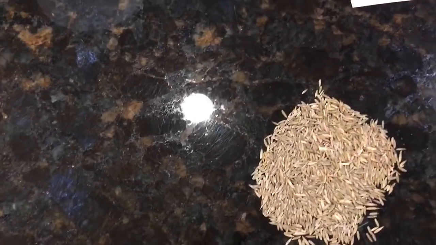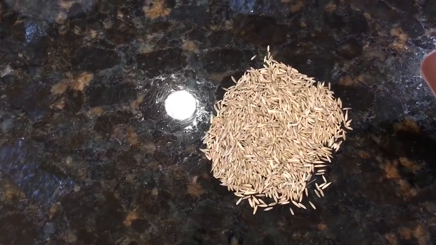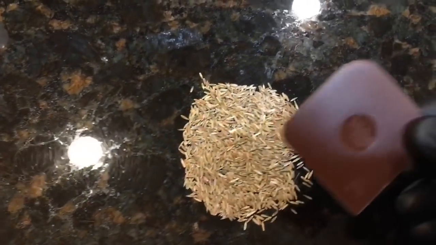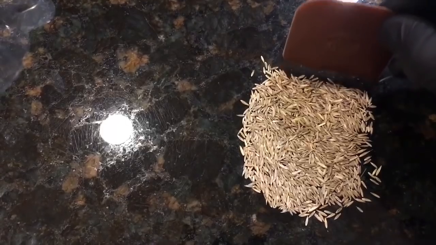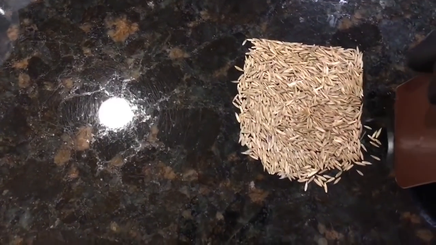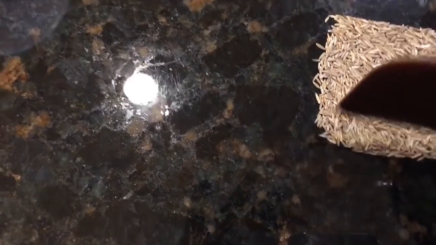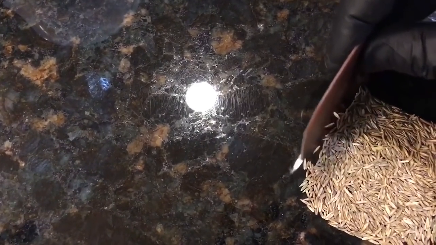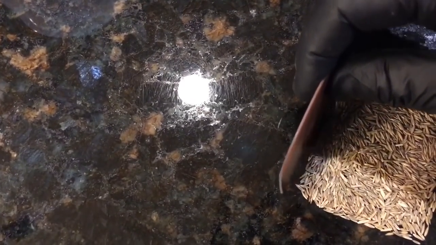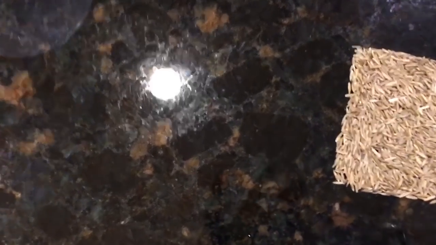All right, so I got 3 grams, and I need to get 1/2 gram out of this, and the scale won't weigh that low. So here's my little Pampered Chef deal, and I've flattened out the bed of seed here as evenly as I can get it. So now we're going to square it up some.